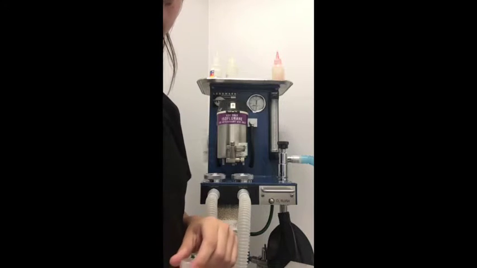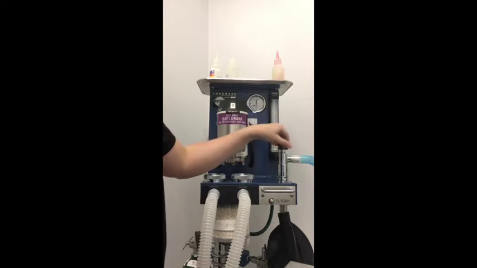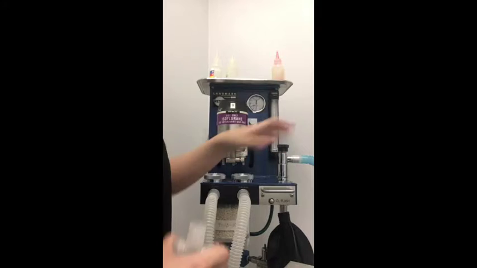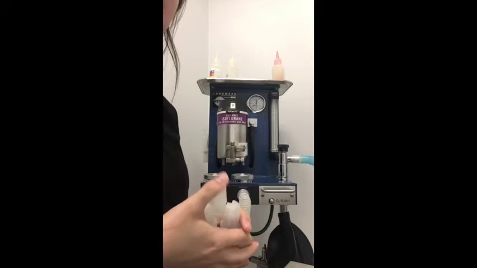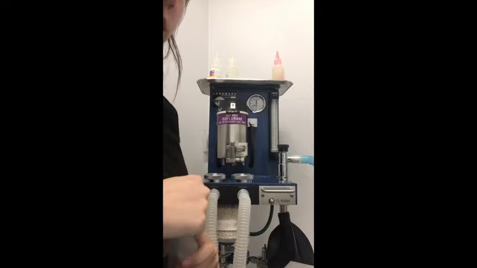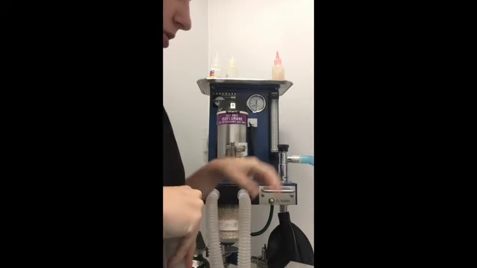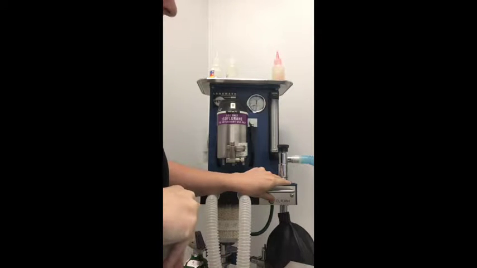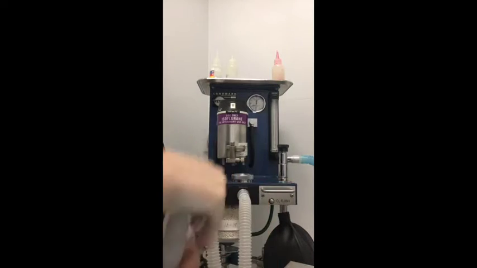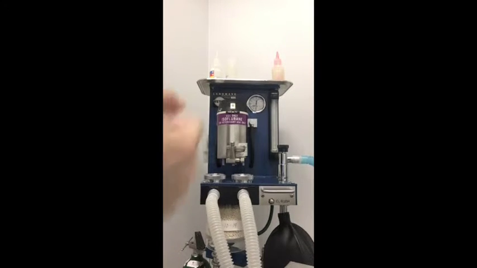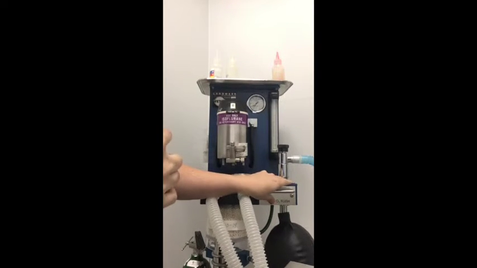To perform a leak test, we're going to close the pop-off valve. We're going to occlude the end of the anesthetic tubing with the thumb or palm of the hand. We're going to flush oxygen into the system. And the O2 manometer should read about 20 centimeters of water.